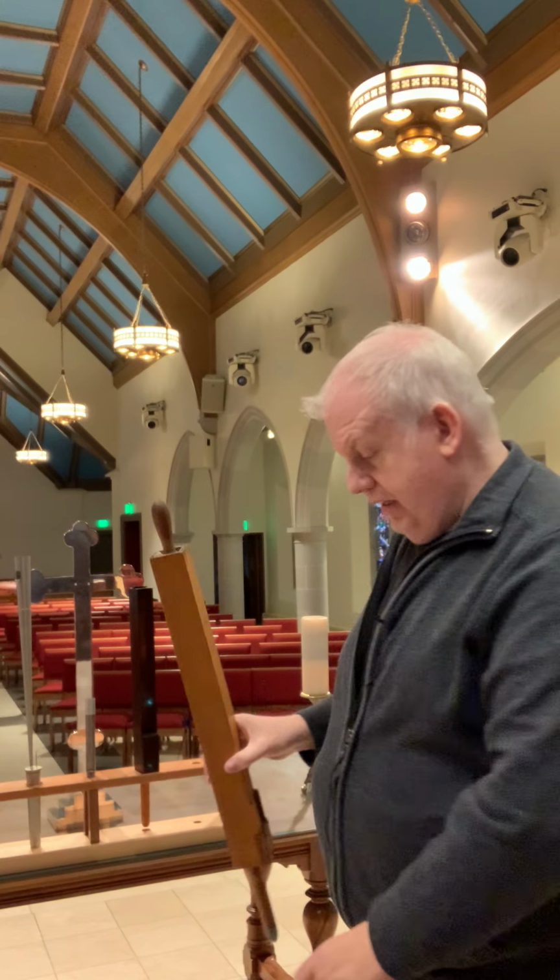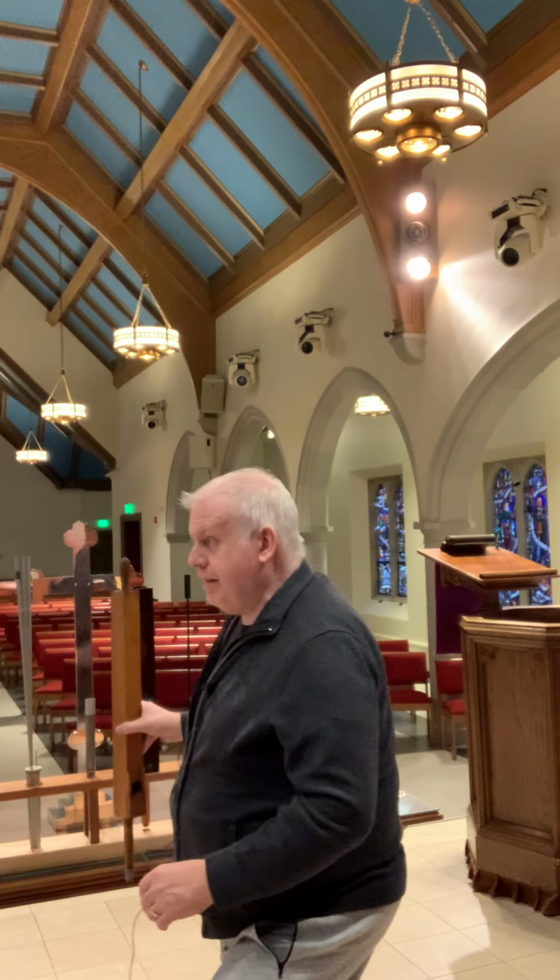So part of the issue here is over on the left side as you're facing the altar. The roof line is like this, as you can see behind me, and it doesn't allow for full-length pipes. If we wanted to have 16-foot pipes in the pedal, there's no space back there.